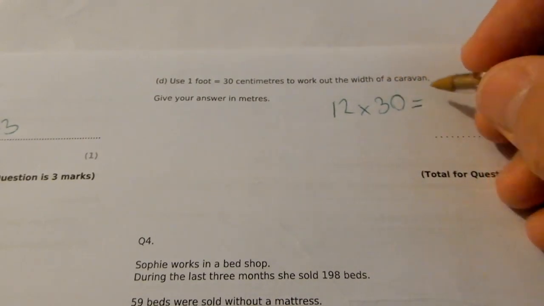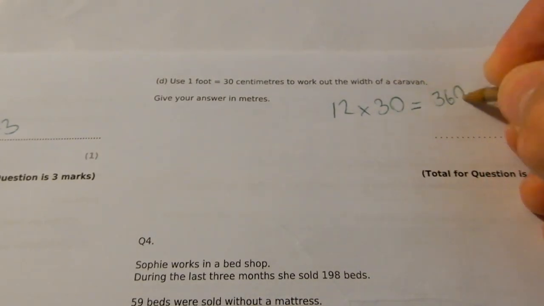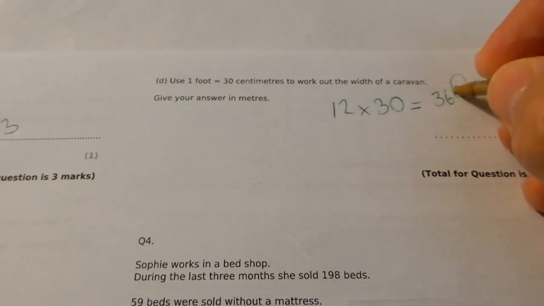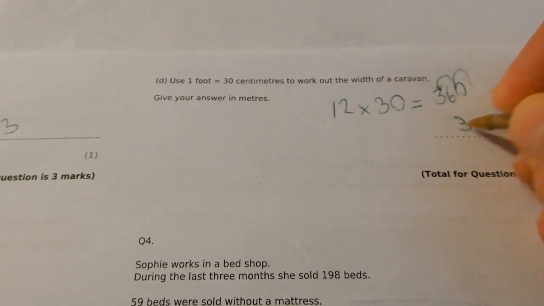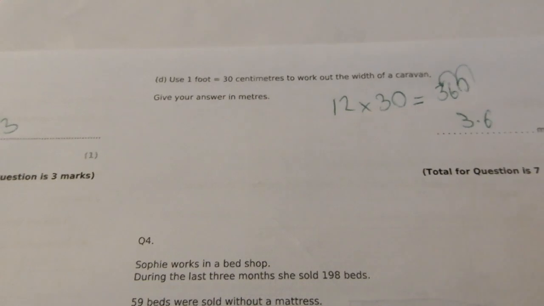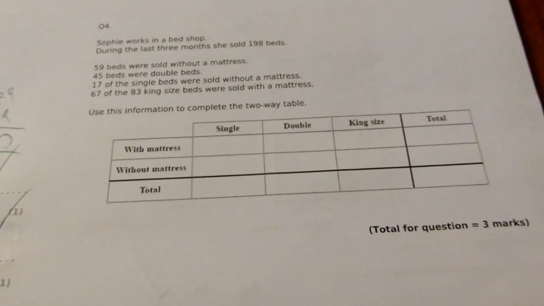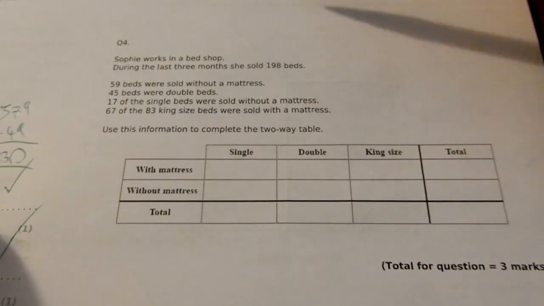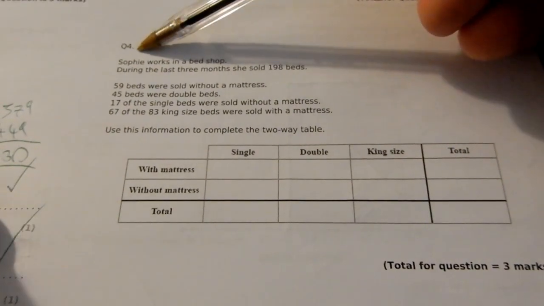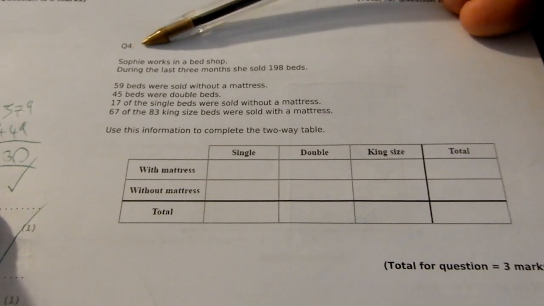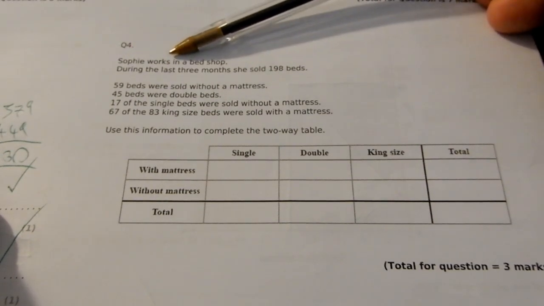Okay. 12 times 3 is 36 with a 0. And then I've got to turn that into metres by dividing by 100. 3.6 metres. Because centi means 100. Because centipedes have 100 legs, or they should do, if they're named right, which they never actually are. Centuries have 100 years, so that one's right.